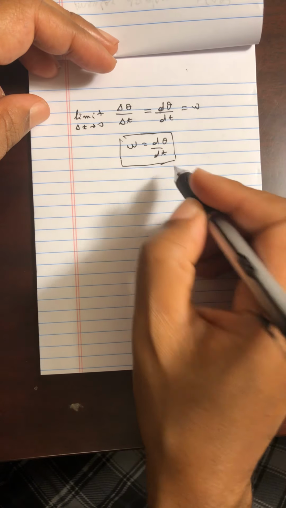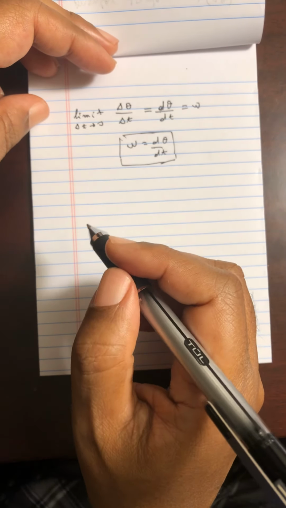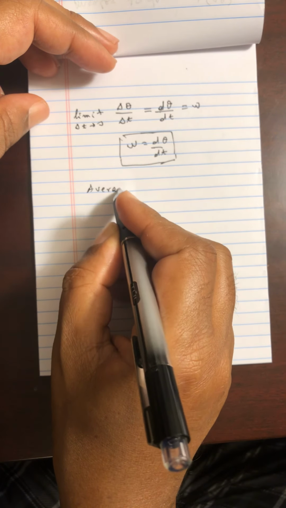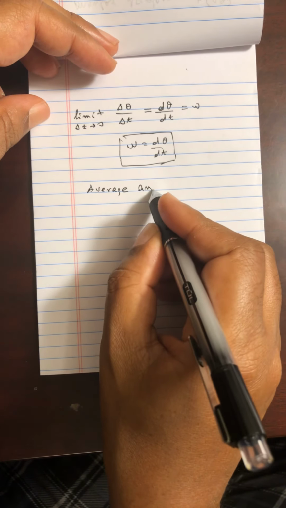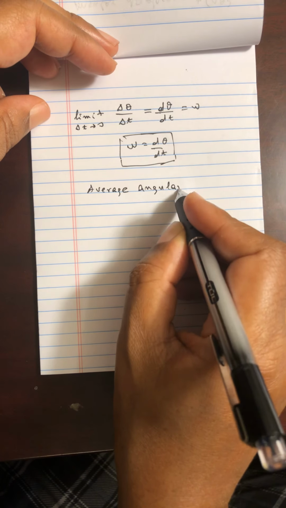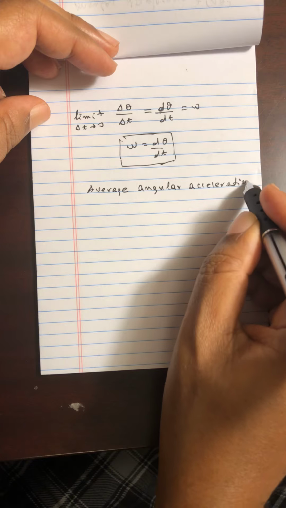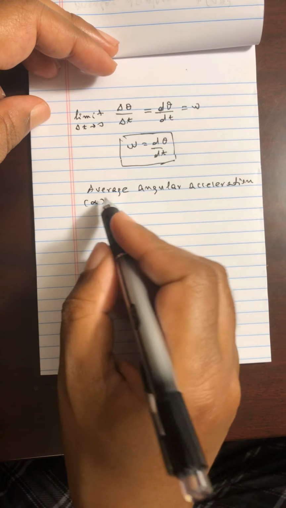All right, and then we have average angular acceleration. We're going to use alpha for this one.